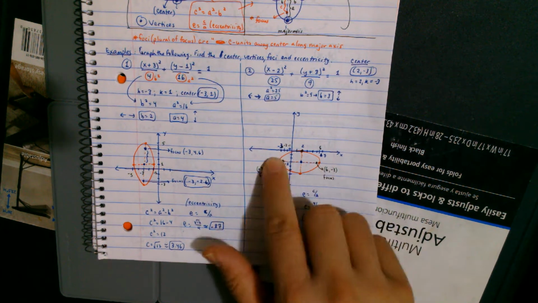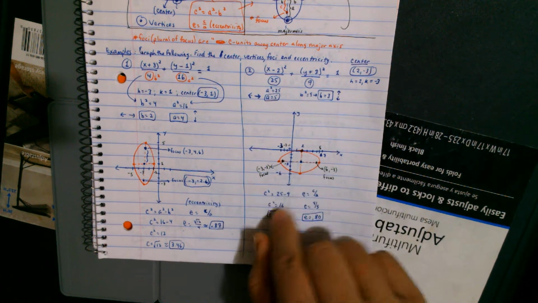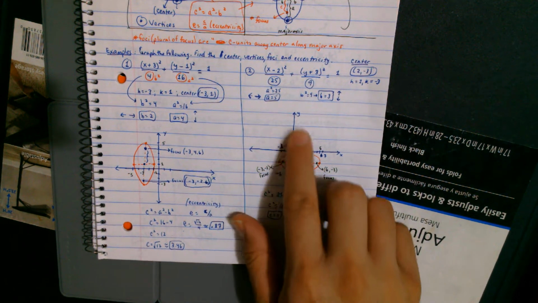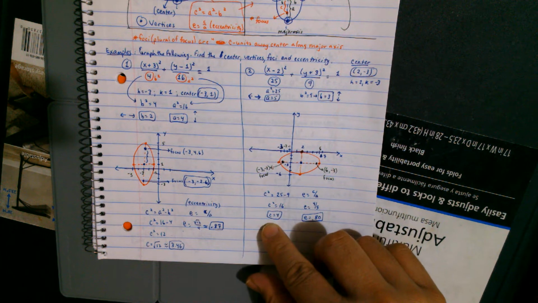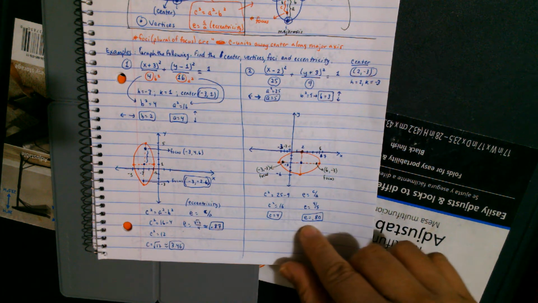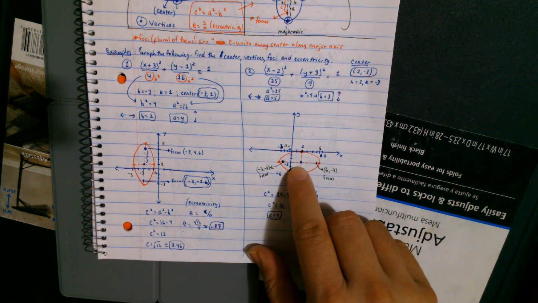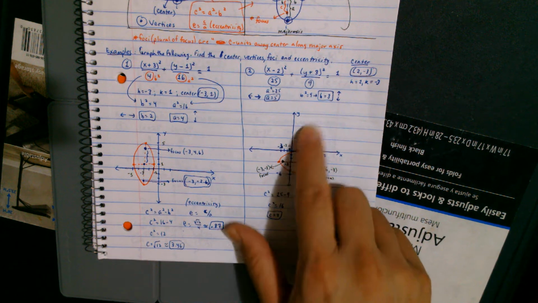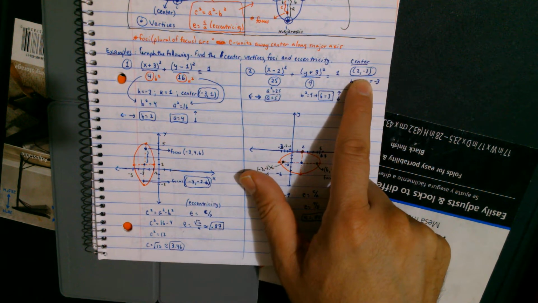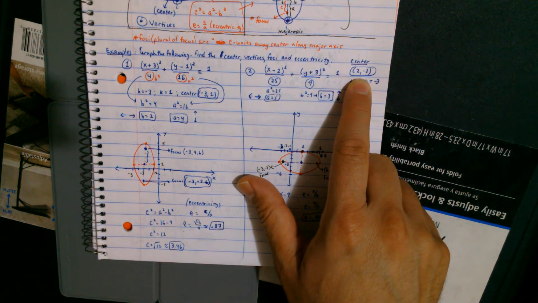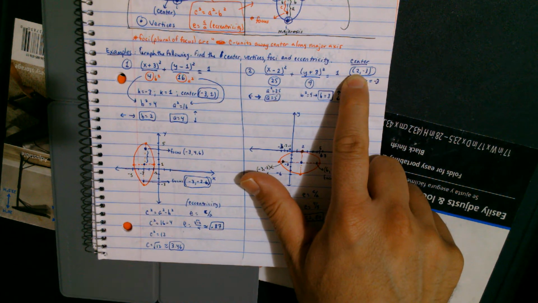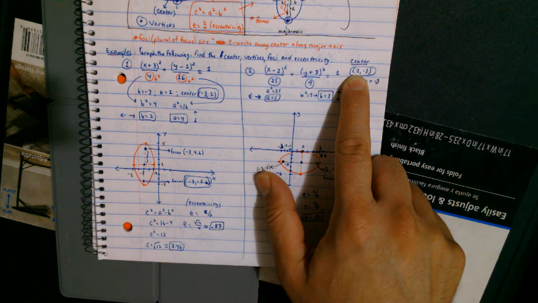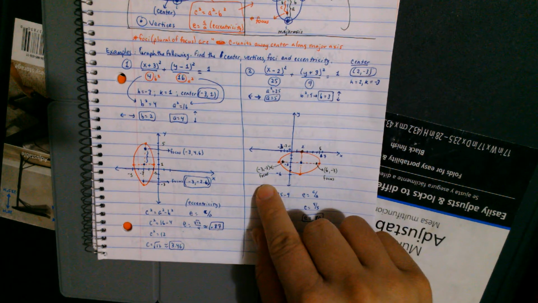The fatter part, the major axis being the horizontal axis, I'm going to find my c value. So c squared is a squared minus b squared. So bigger minus the smaller. So 16. c is the square root of 16, which is 4. So from this dot, go 4 to the right. If I'm at (2, -3) and I go to the right 4, this becomes (6, -3). If I go to the left, essentially that's (-2, -3).